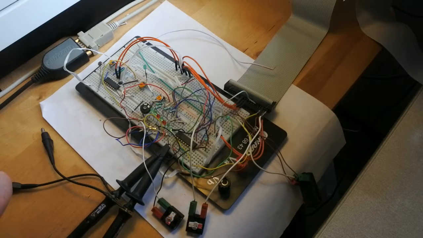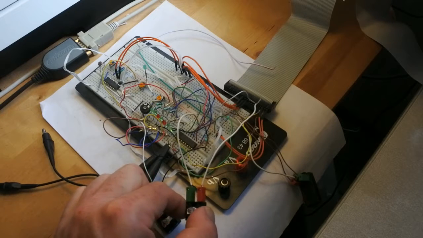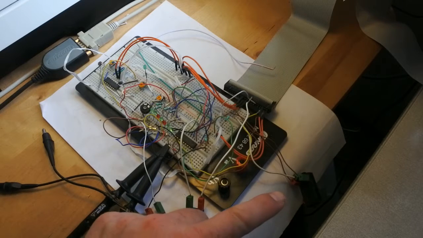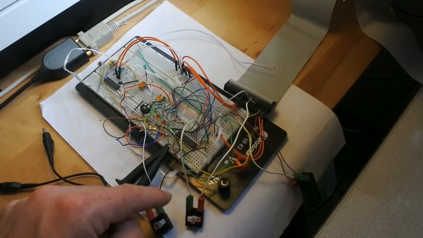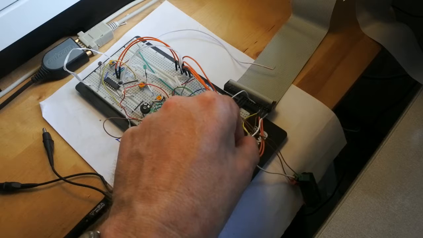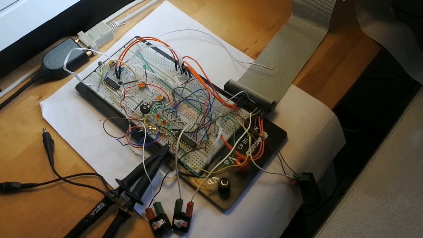Neither works. And that is too bad, because this LED is supposed to burn when I press the switch. And it doesn't burn. Well, not right now because it's not connected, but when it was connected it didn't burn either.